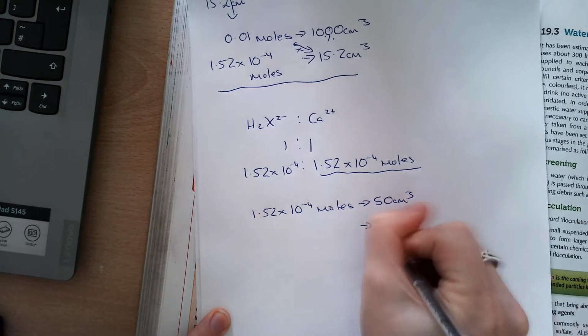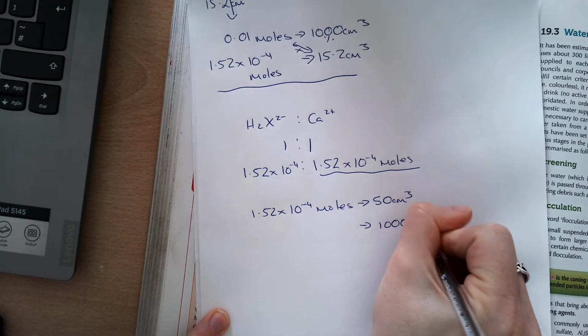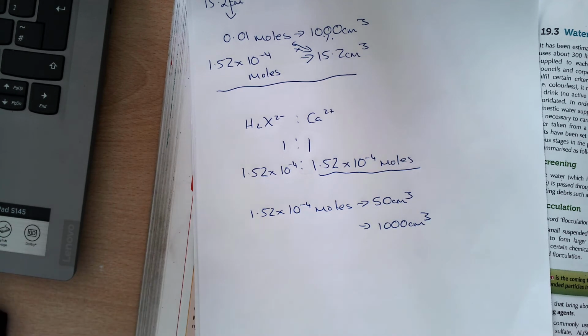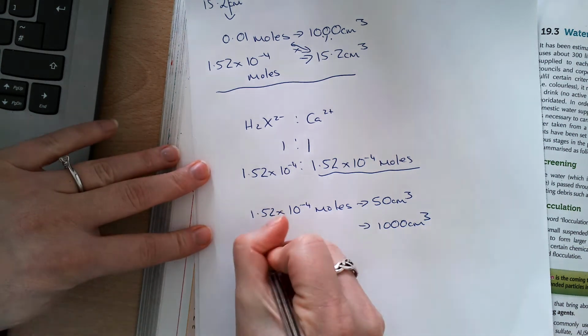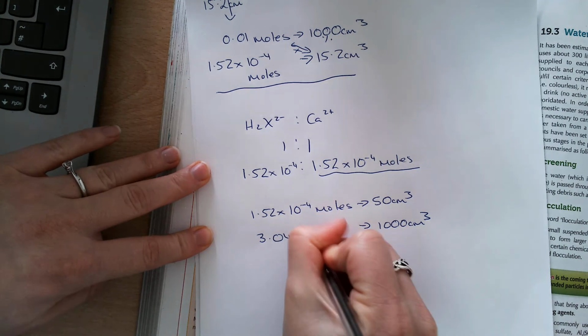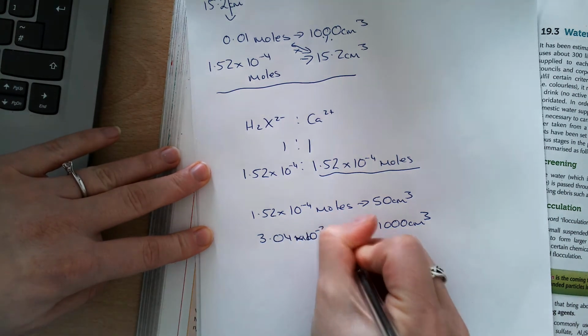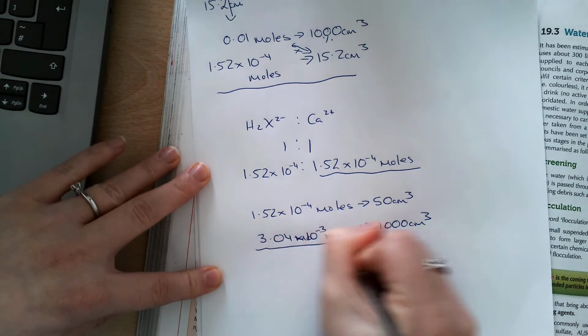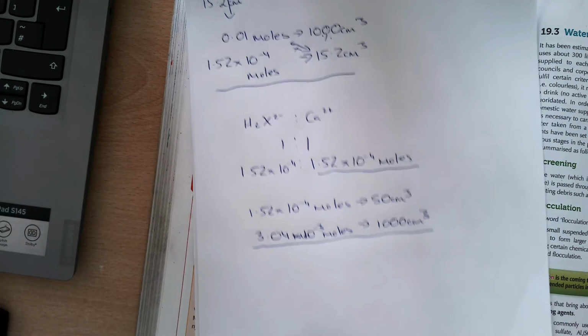And I need to find out here moles per litre, which is in 1,000 centimetres cubed. So again, multiply by what I know, 1,000, divide by the bit left over, 50, and that gives 3.04 by 10 to the minus 3 moles. So that is my answer in moles per litre, okay.